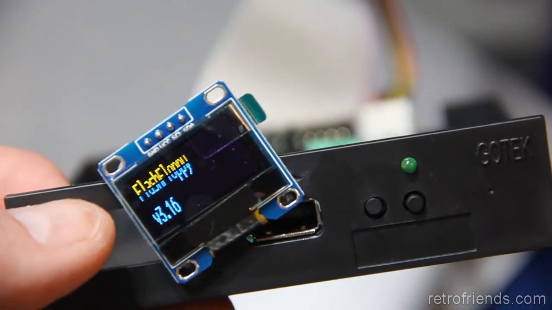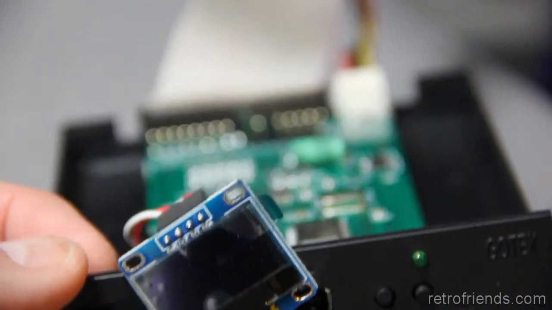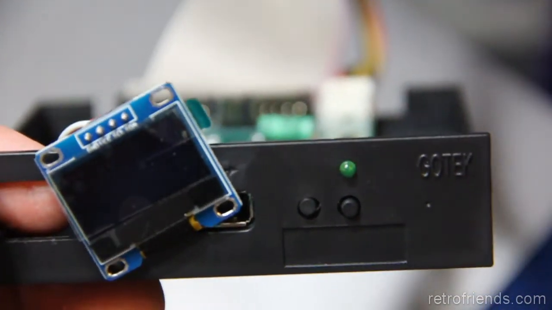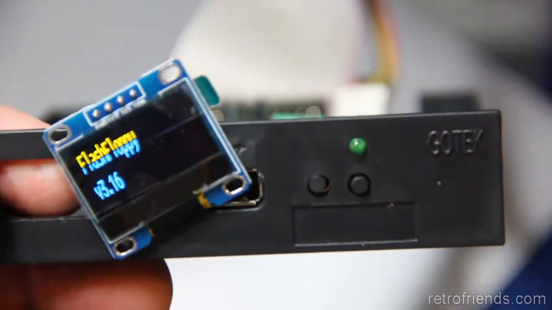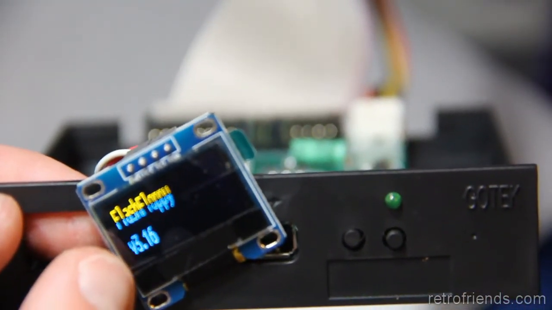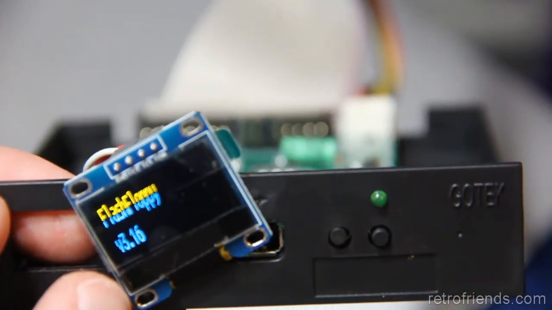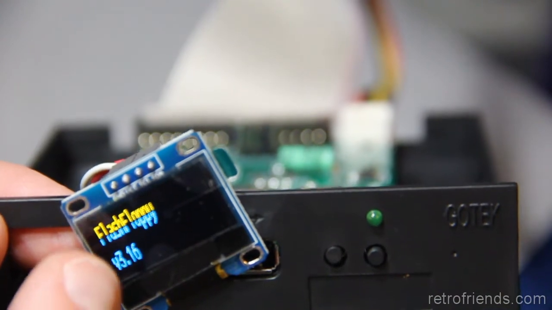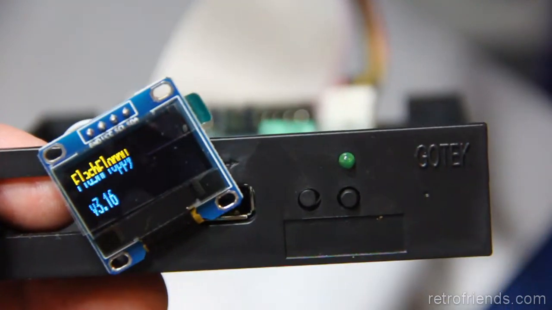However, there is a setting that you can change in the FlashFloppy firmware that will let you change the resolution. You can go from 32 rows to 64, and I'm going to show you how to do that.